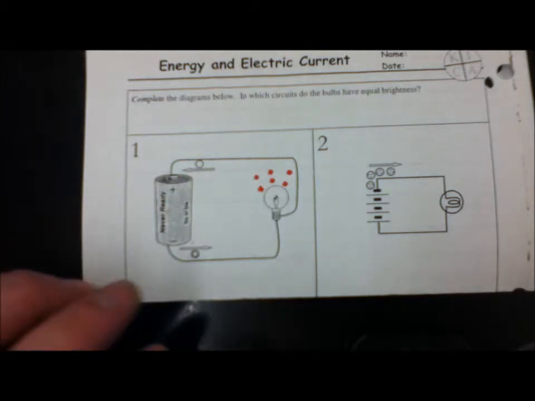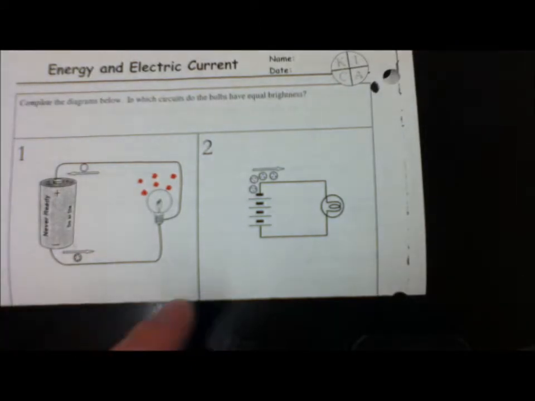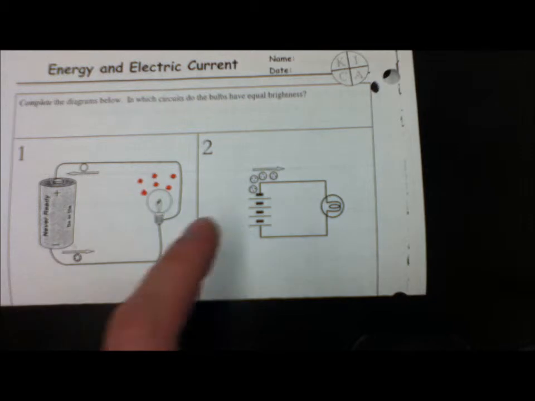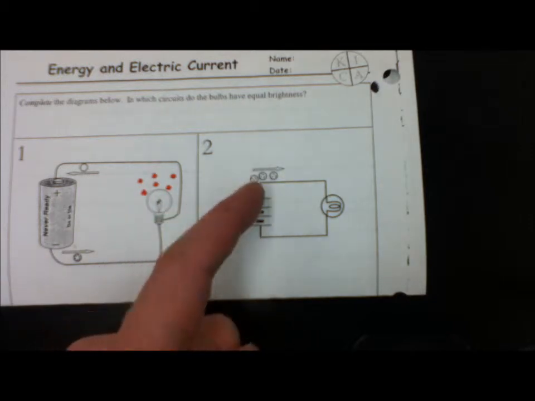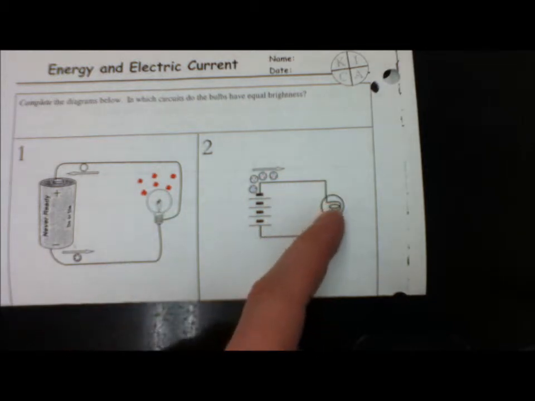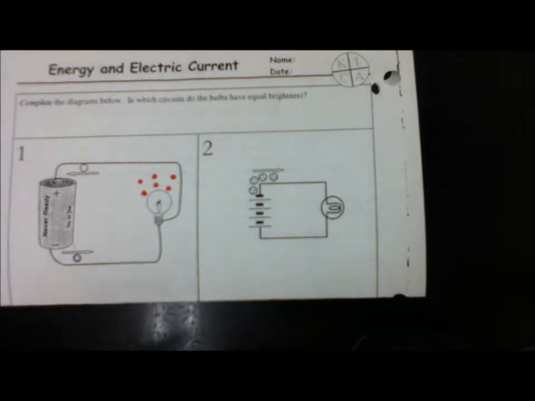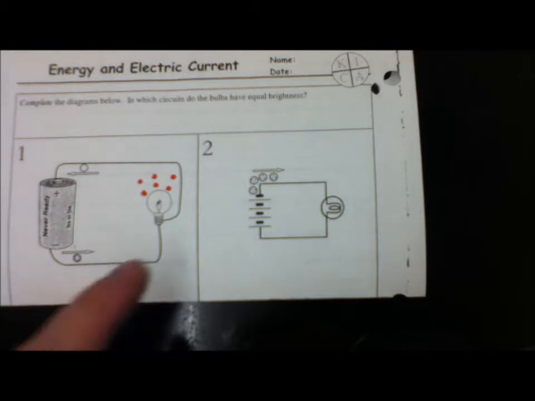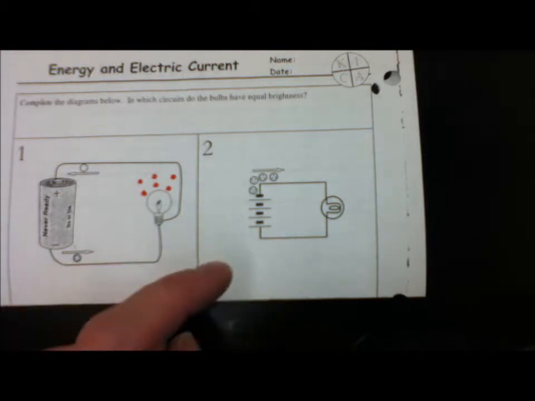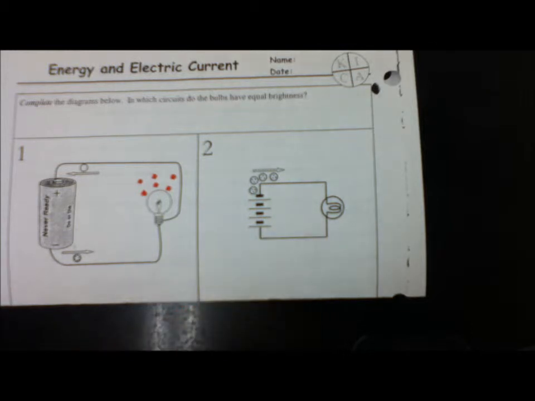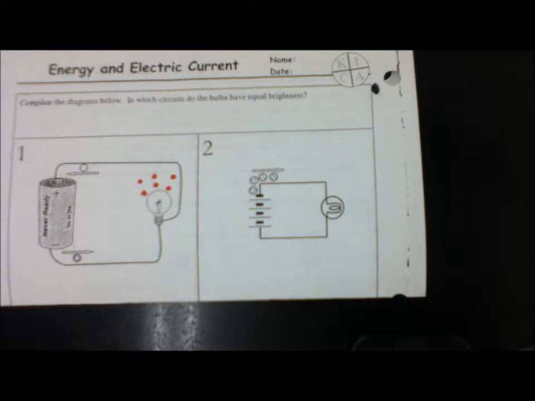Question number 2. You'll notice that we've got coming out of the negative terminal 1, 2, 3, 4 electrons. Look at the arrow. Those 4 electrons are going to pass through this light bulb on their way back to the positive terminal of the battery. What we have to do is complete this. Where are the electrons going? So we have to draw 4 more electrons in the appropriate position in the circuit and also show where the energy is going. So pause the video, make a prediction. Where should you be drawing the electrons and the energy here?